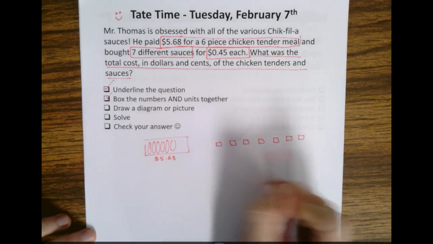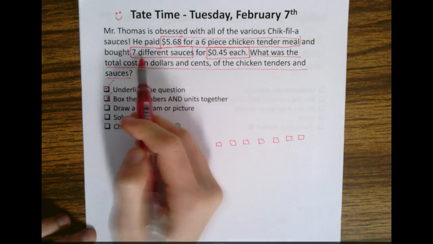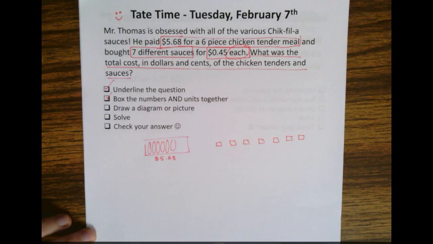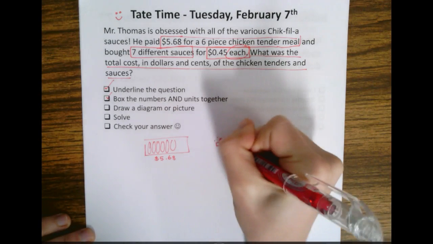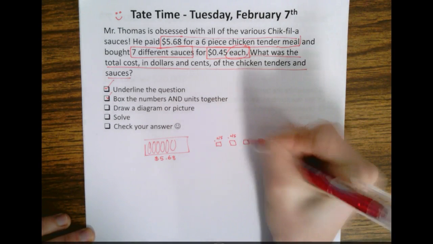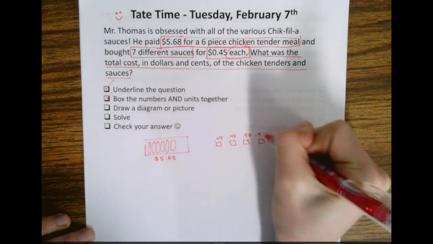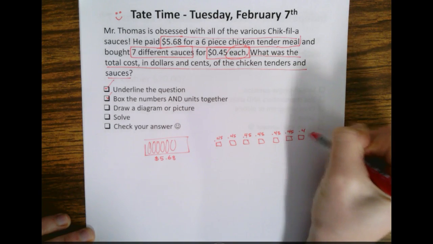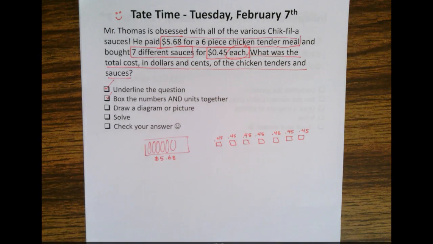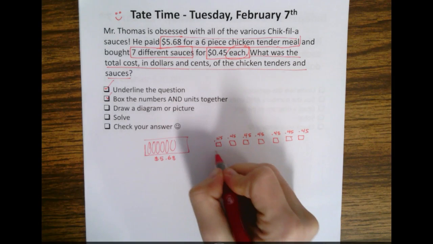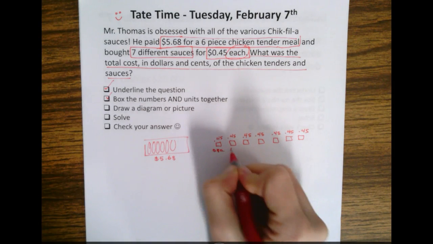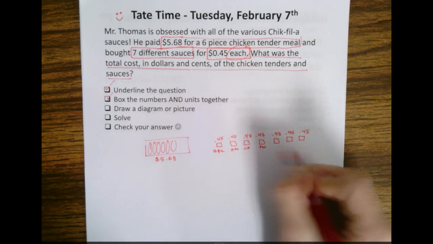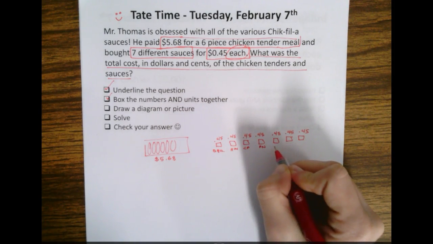These are a pinch more tricky. It's saying that he bought 7 for 45 cents each. Each means that every single one was 0.45. You guys can try to race and beat Miss Tate. I'm doing this so we really understand what's happening in this problem. So each of these sauces, maybe this is some BBQ, some honey mustard, some Chick-fil-A sauce, some Polynesian. That's all I know. Maybe you guys can think of some more.